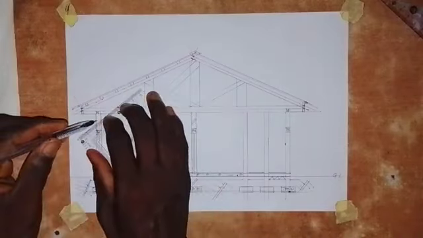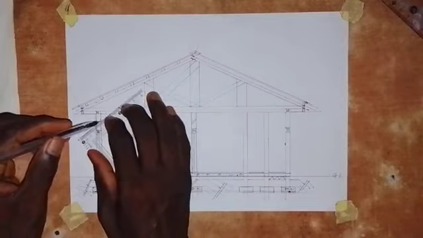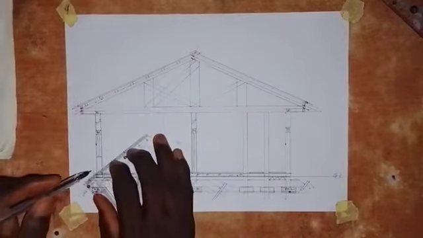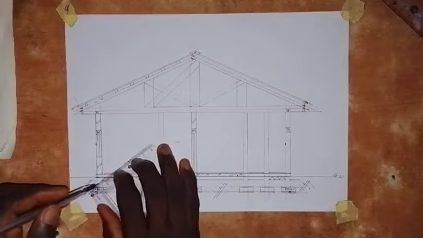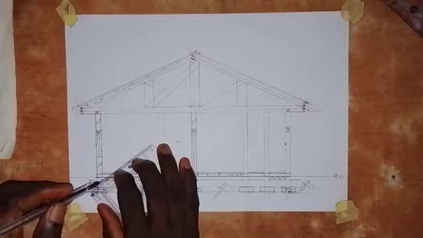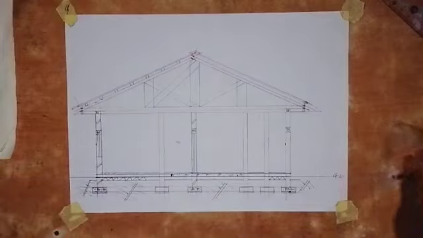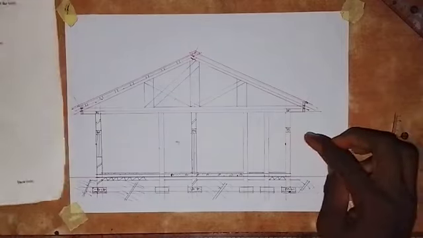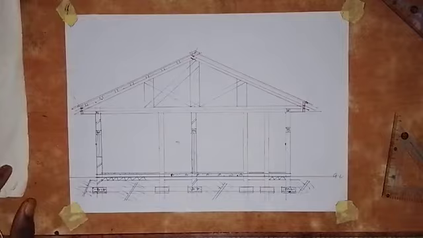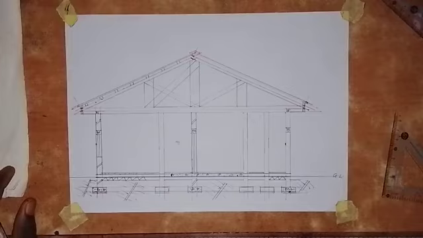To show that this is a wall, we also draw 2 lines like this. Let's do it down here also, and then here we do the same thing. Okay, so we have this now. Then we also have a window. This one is W1, which is 600. The height is 600, so 600 by 50, that's 12.